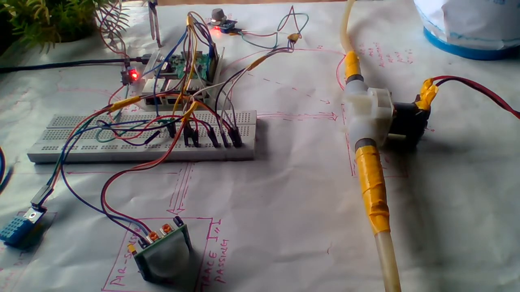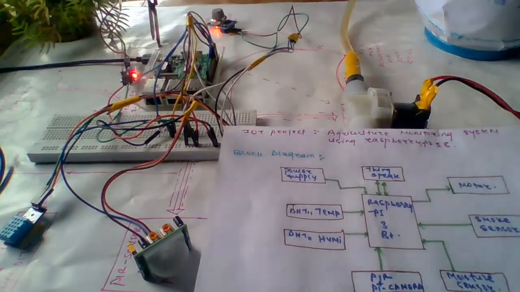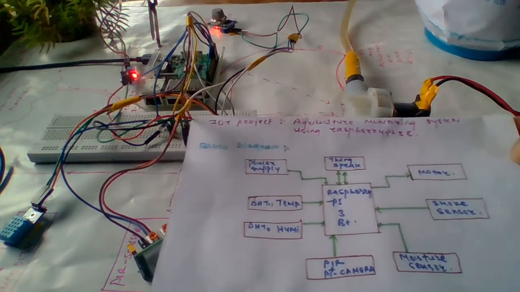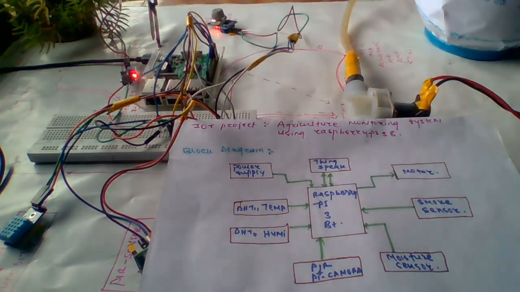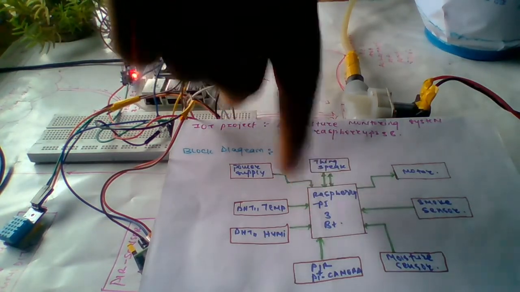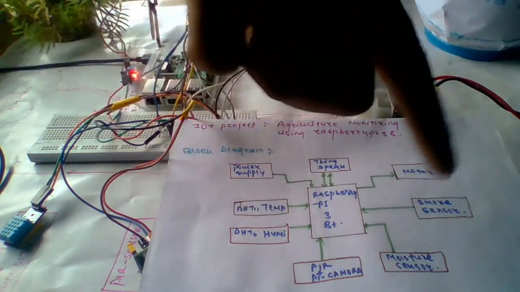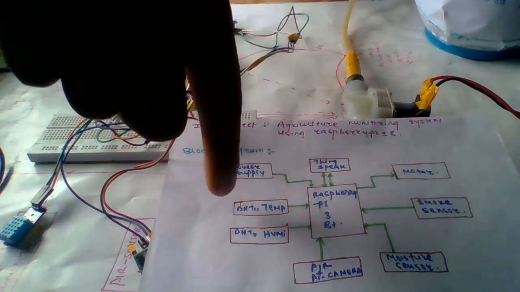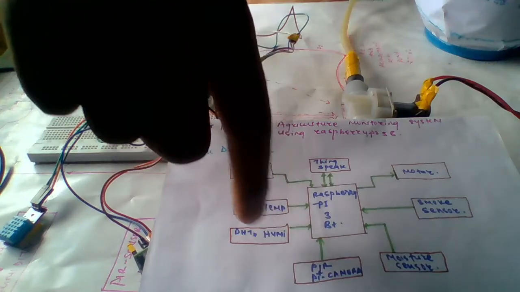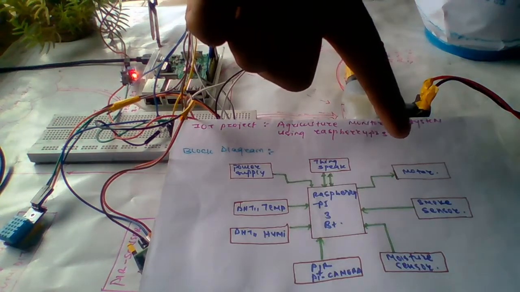Before going to the project, I would like to show you the block diagram of my project. This is the block diagram, and here you see the middle one. This is the Raspberry Pi 3 Model B+, and I have connected many sensors: the DHT11 temperature and humidity sensor, PIR sensor, moisture sensor, smoke sensor, and also a motor.